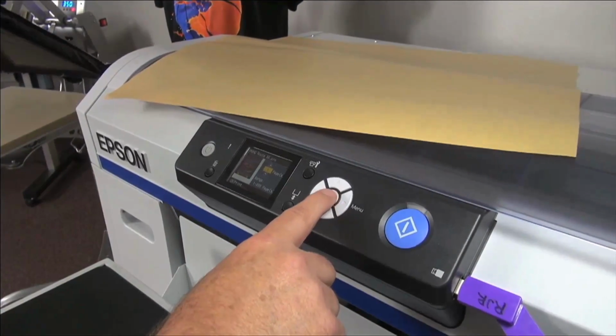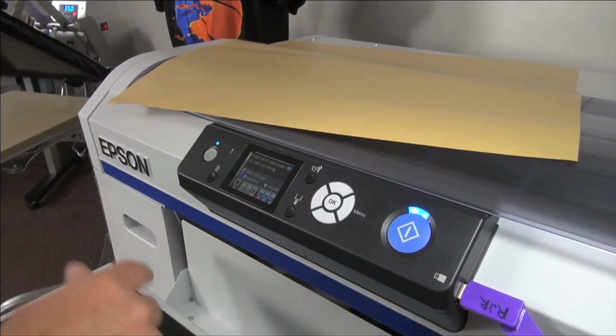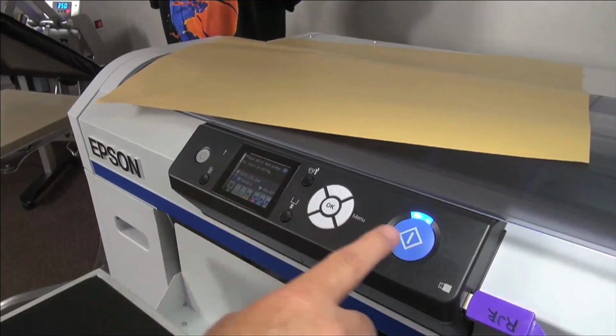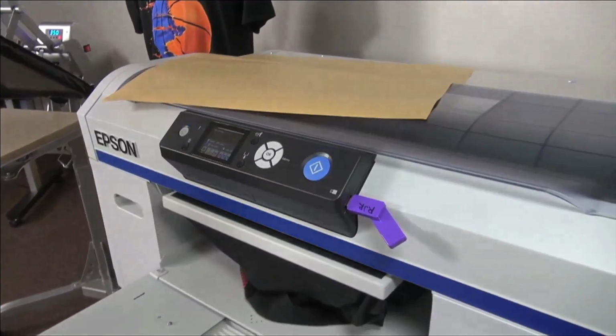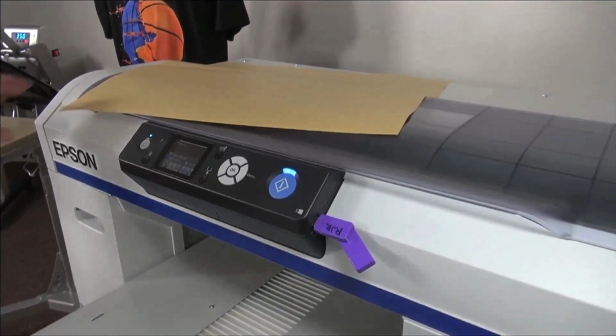And hit OK to print. And it walks me through the whole thing. Hit the big blue button to go, and we will. Now the process is pretty simple, just like the screen print.